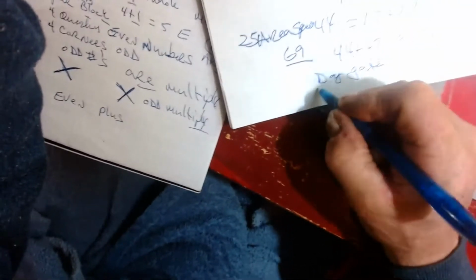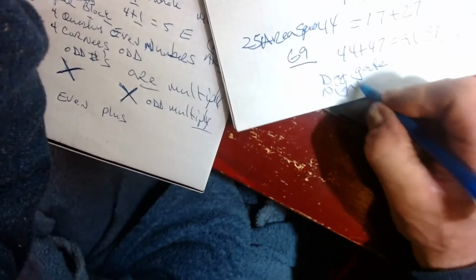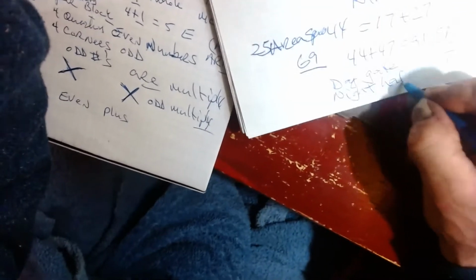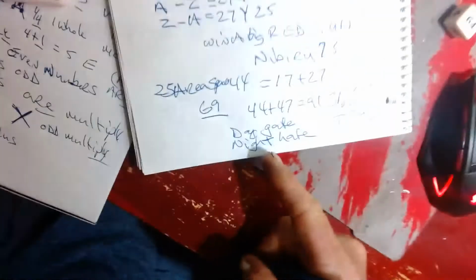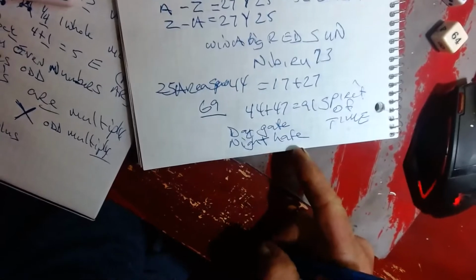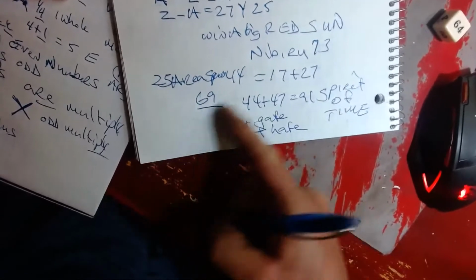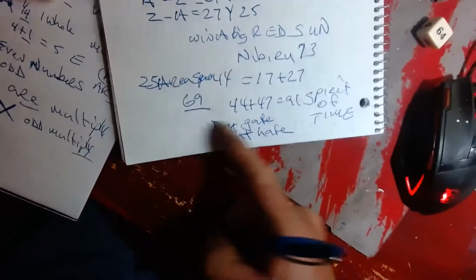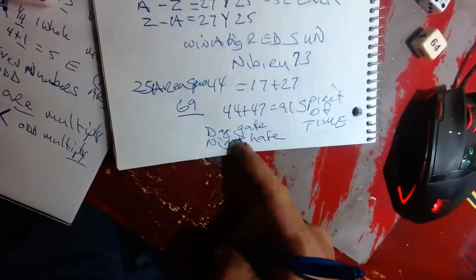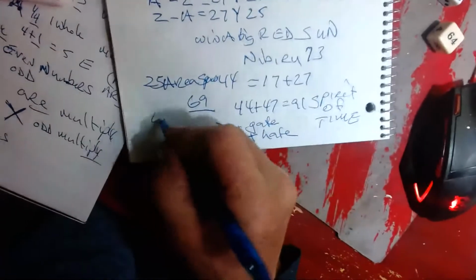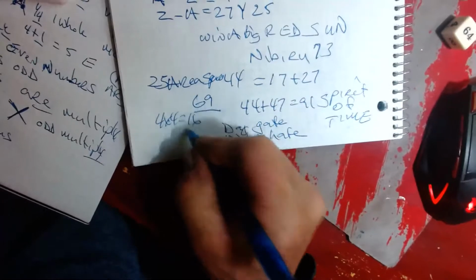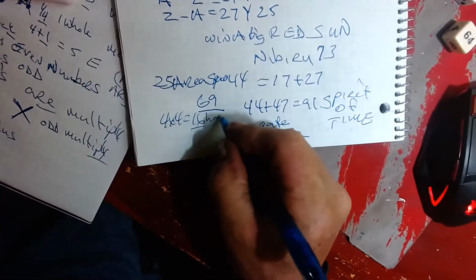Day, gate, night, hate. Day, gate, night, hate. The gate, night, hate. What is this telling you? What language is it? The gate, night, hate. What is it telling you? Because the day is 4 times 4 equaling to the 16 hours of the day.